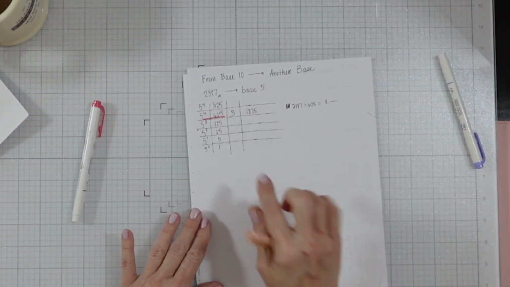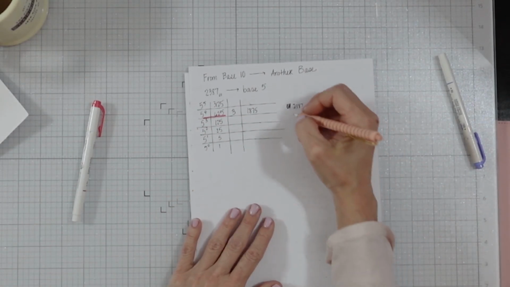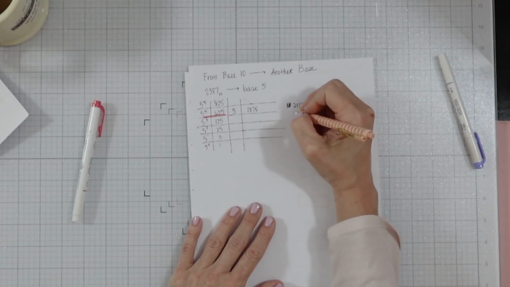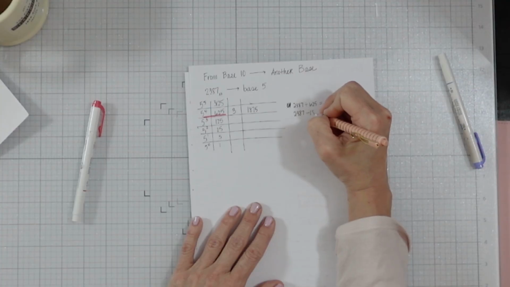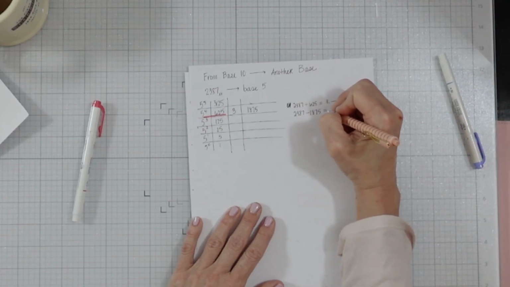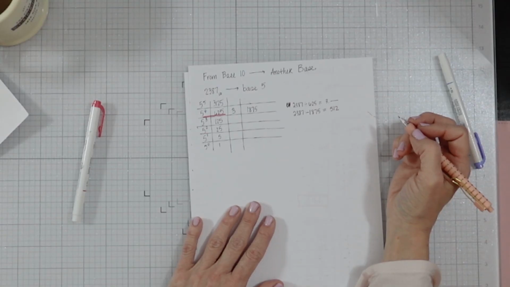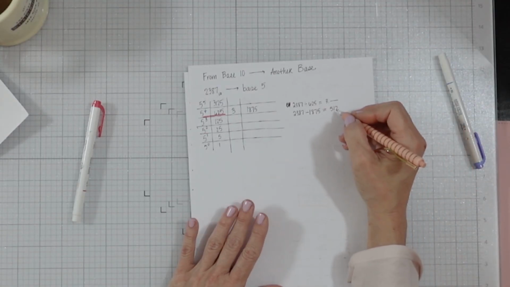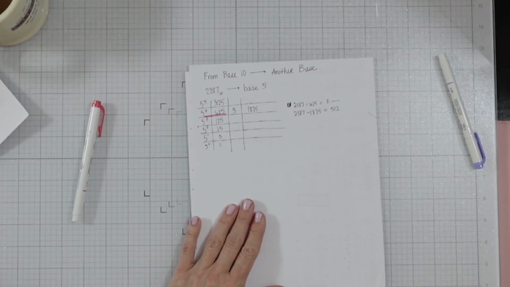So if you didn't like that, this is another way you could do it. Now I take the 2387 and subtract the 1875, and when I do that I get 512. So this would be like my remainder if I'm doing the division and the subtraction and all of that.